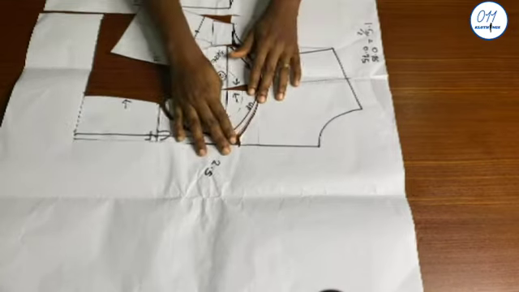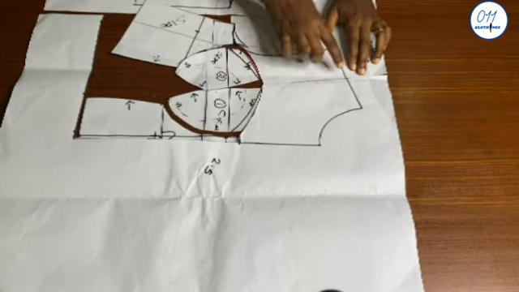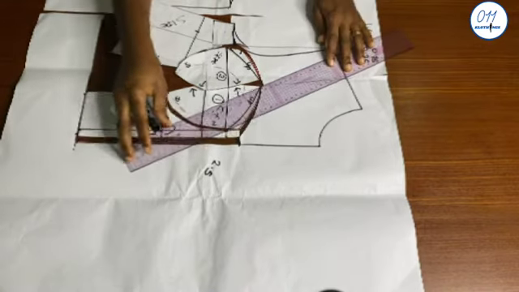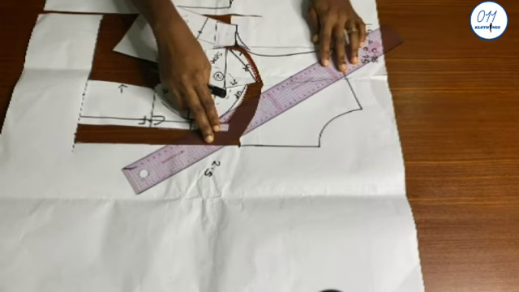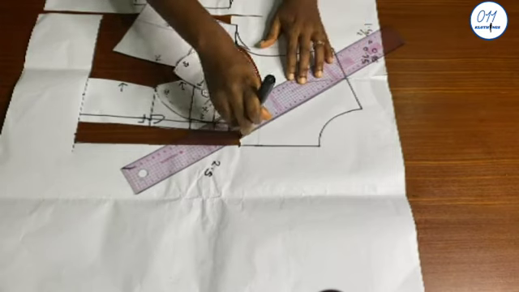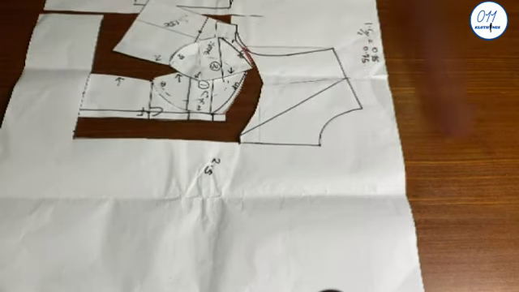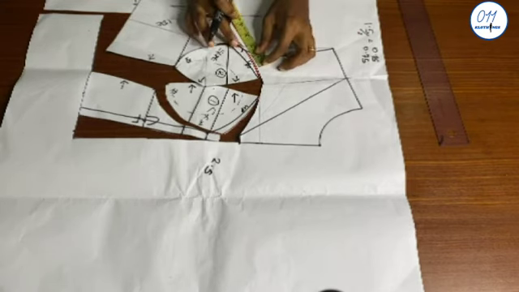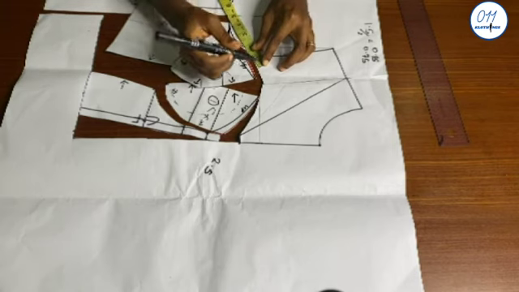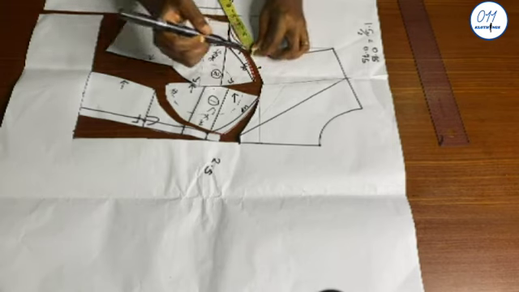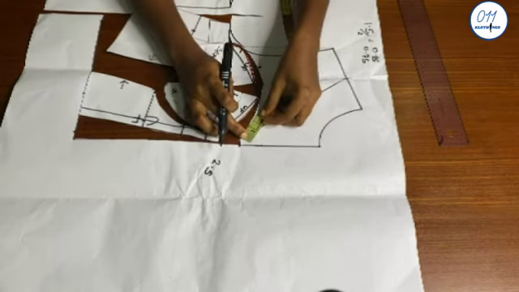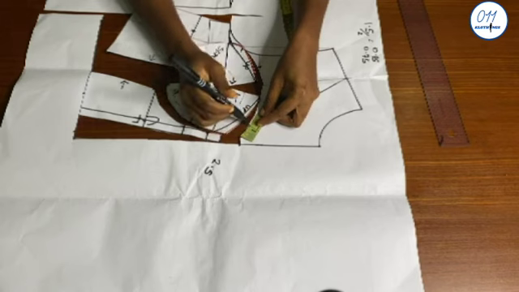So the first thing I will do is to connect this point to the mid shoulder like this using my ruler. From this side, I will measure and mark 1.5 inches like this. From this other side, I will also measure and mark 1.5 inches.